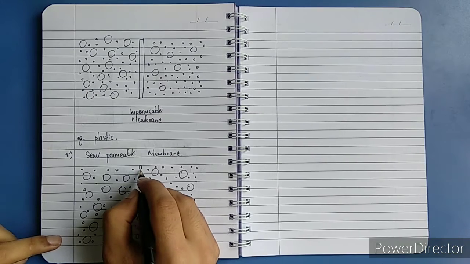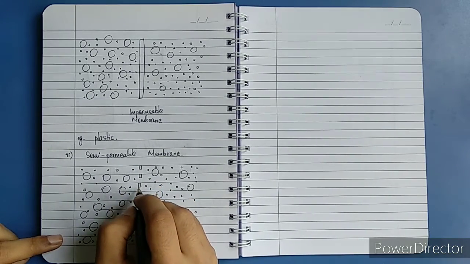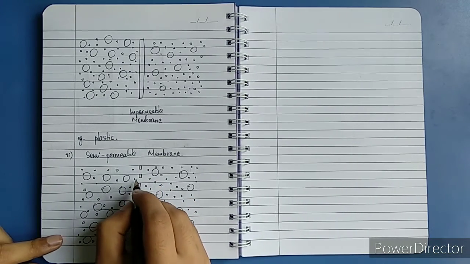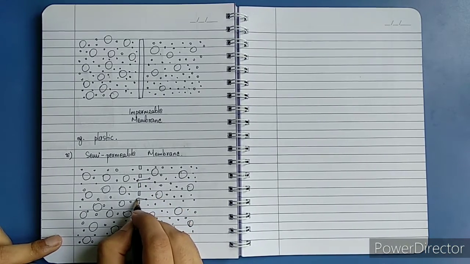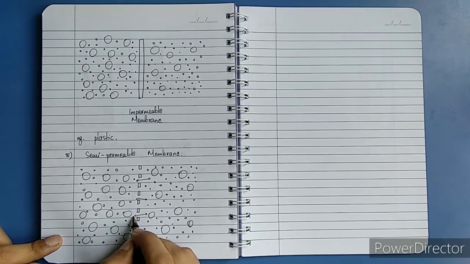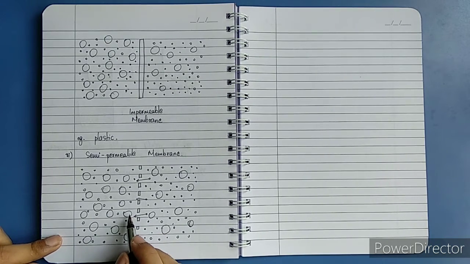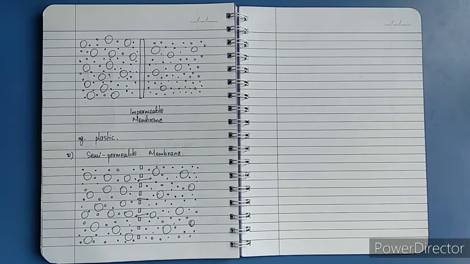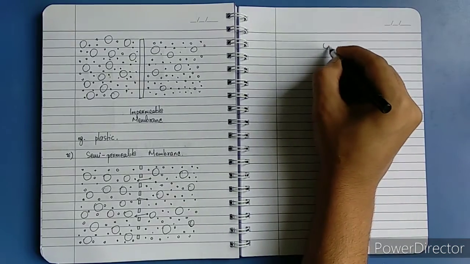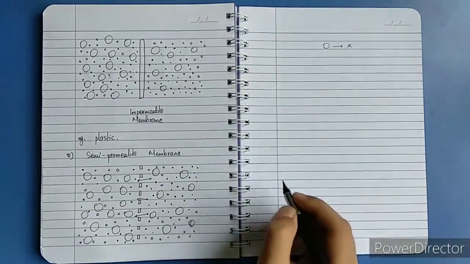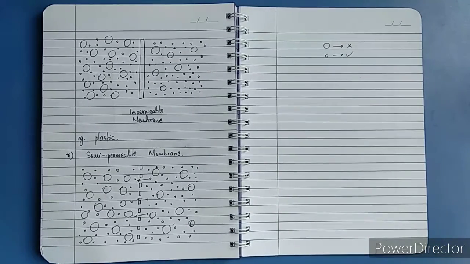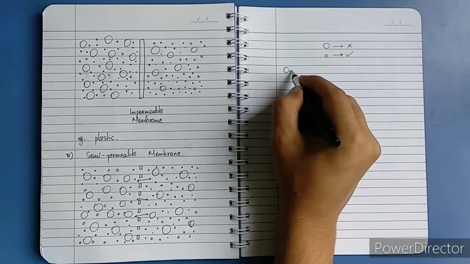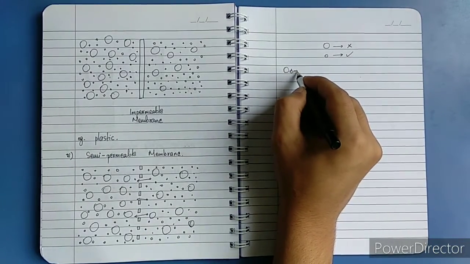As we can see, the spaces in this membrane are such that water molecules, or the solvent molecules, can pass through them, but the solute molecules will not fit into them. That is why it does not allow the solute molecules to pass through, whereas the solvent can pass through. This type of membrane is called a semi-permeable membrane, and this process we learn is osmosis.